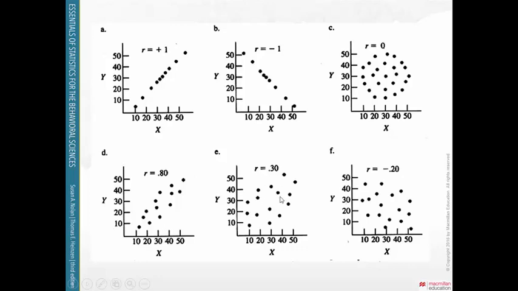Now this looks a little more like psychology, a correlation of 0.30. Again, you've got generally an upward sloping pattern, so we know it's a positive relationship. But these points are very widely spread. This would be kind of a weak or moderate type of relationship.